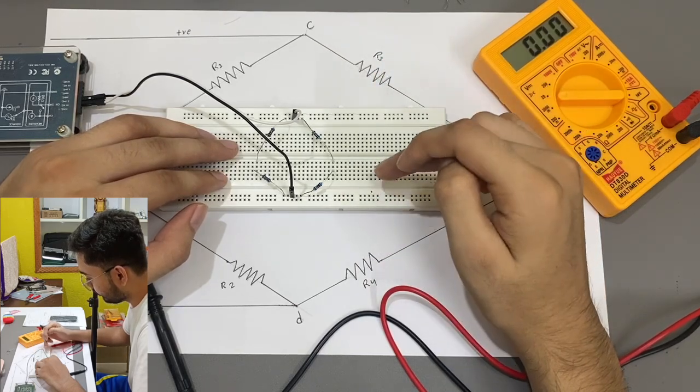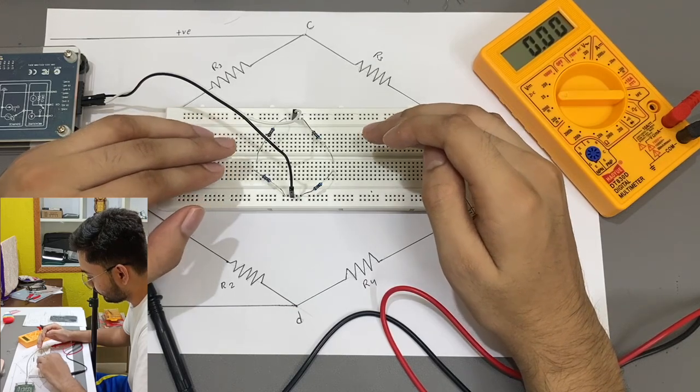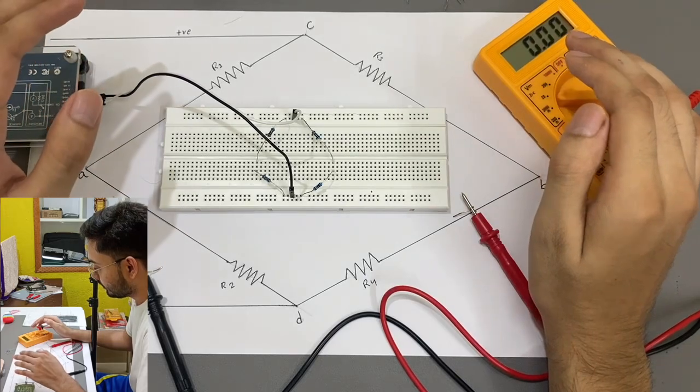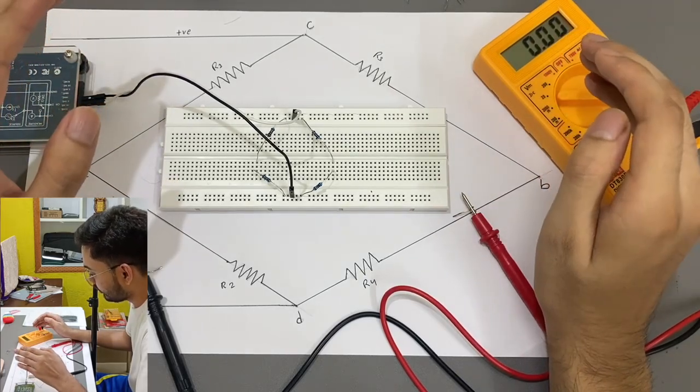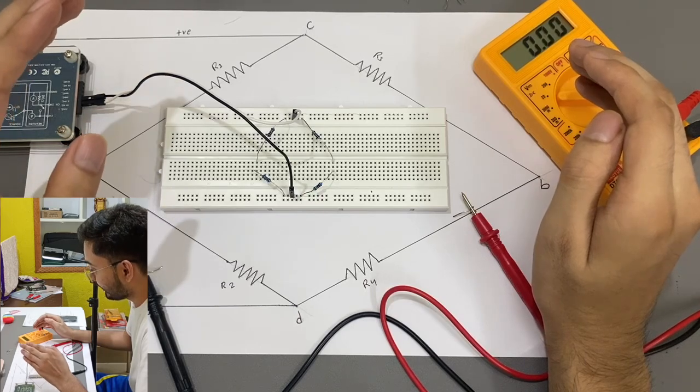So the ratio of these two becomes 1:10. The ratio of both sides is now 1:10, which means our Wheatstone bridge is balanced. To check that the Wheatstone bridge is balanced, we use a multimeter to check the output voltage. If the output voltage is 0, it means our Wheatstone bridge is balanced.